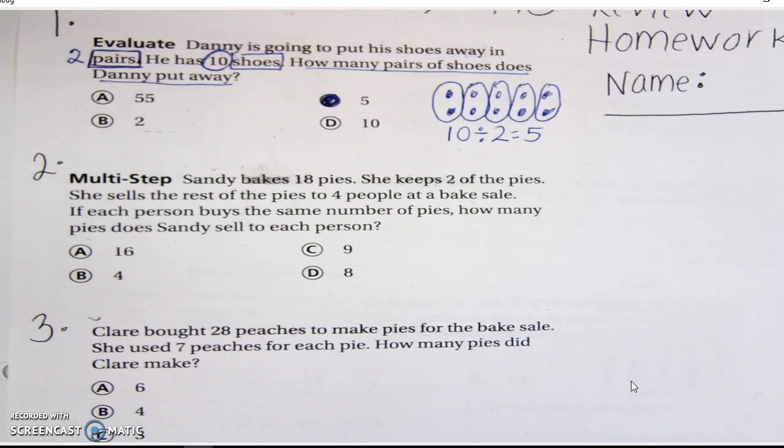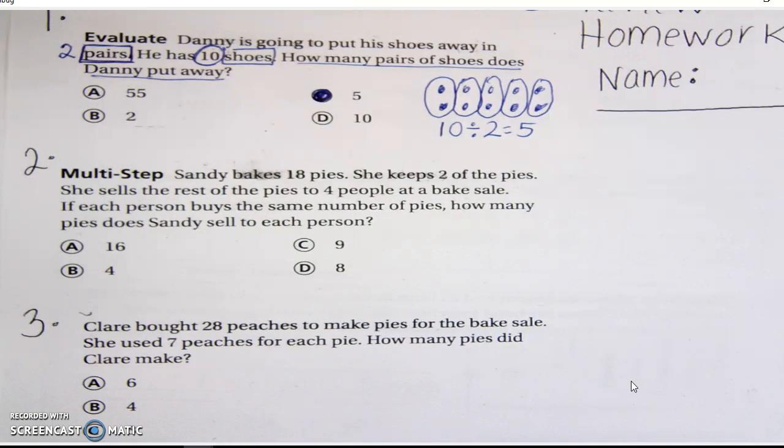Question number 2. Sandy bakes 18 pies. She keeps 2 of the pies. She sells the rest of the pies to 4 people at a bake sale. If each person buys the same number of pies, how many pies does Sandy sell to each person?